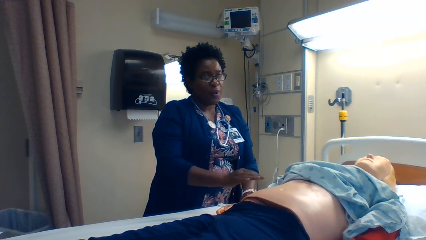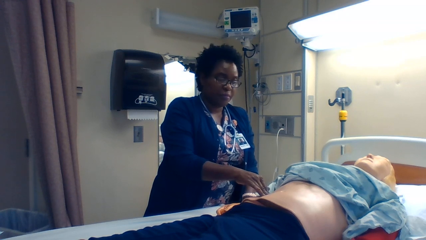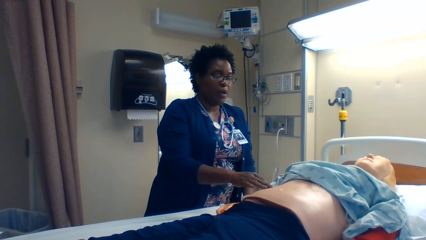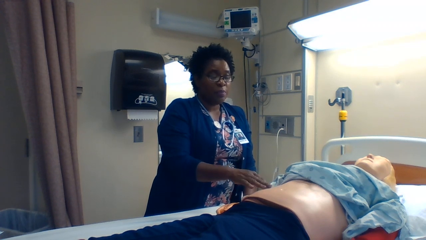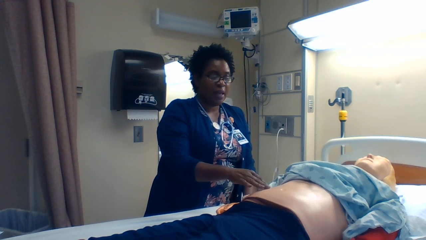And to do so, you would press down firmly, not to hurt the patient, but down at least 1 centimeter if the patient can tolerate that.